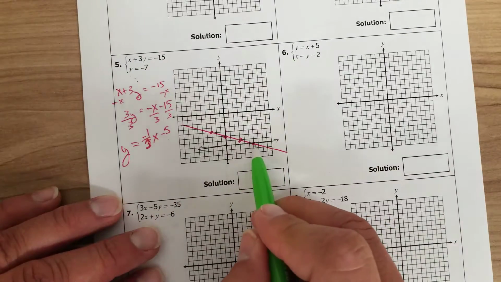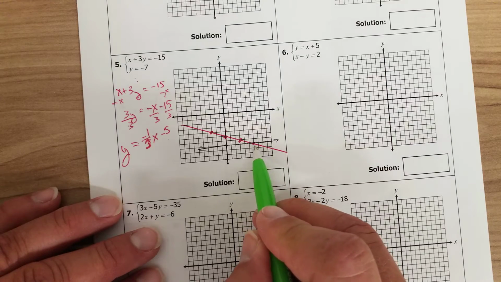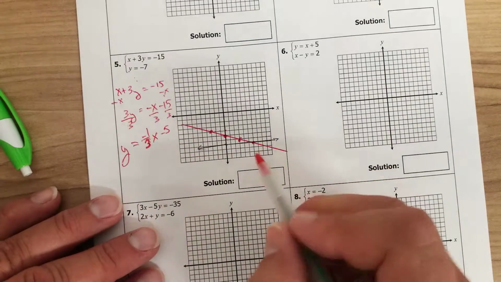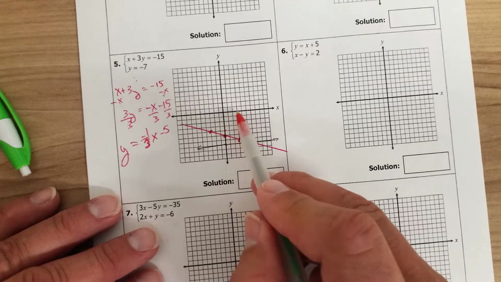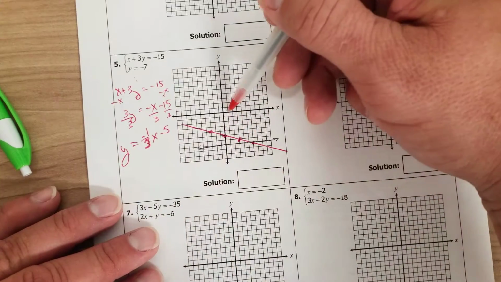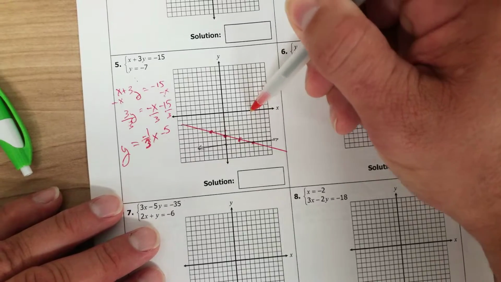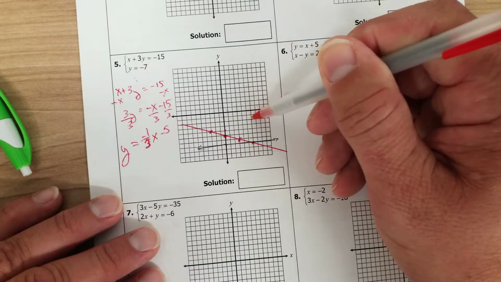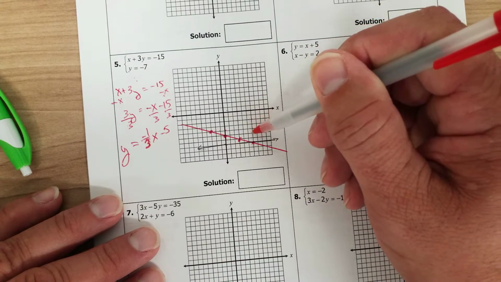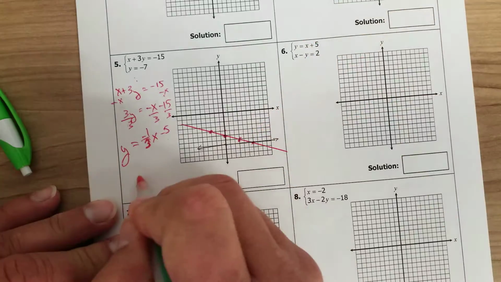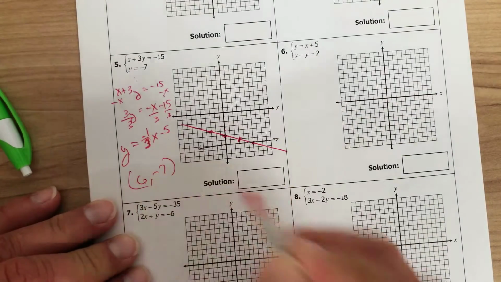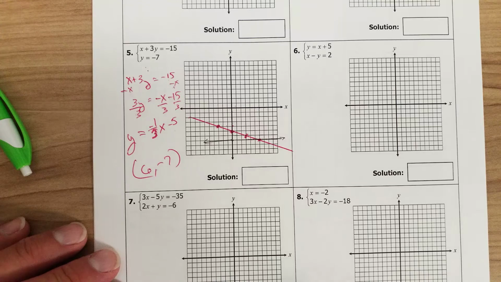So I can see that these two lines will cross right here. So this ordered pair is 1, 2, 3, 4, 5, 6. So +6, and then 1, 2, 3, 4, 5, 6, 7. -7. And that would be the solution.